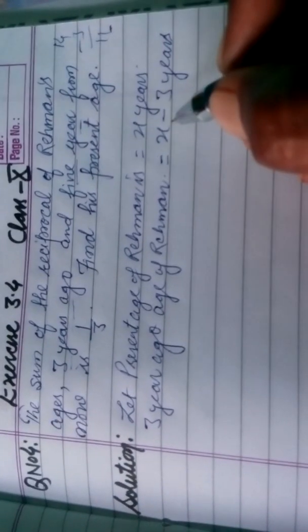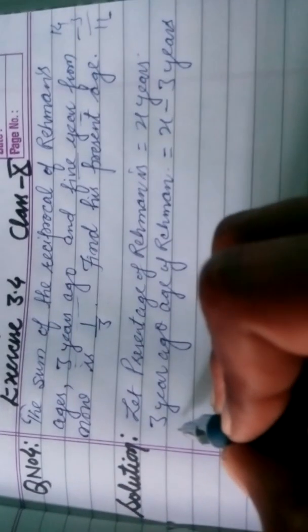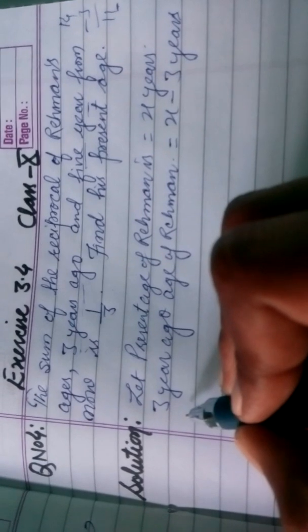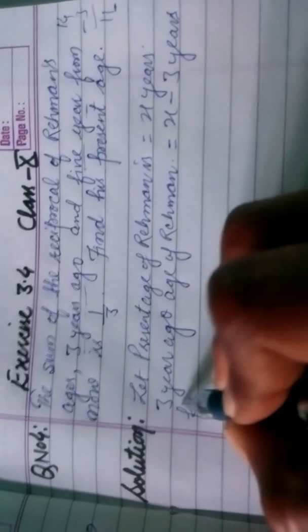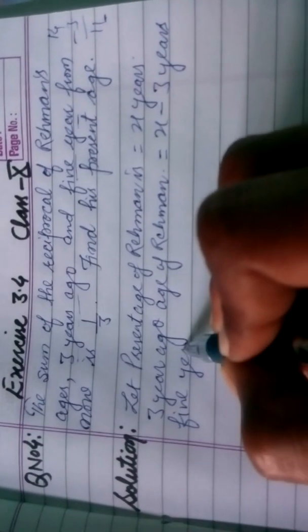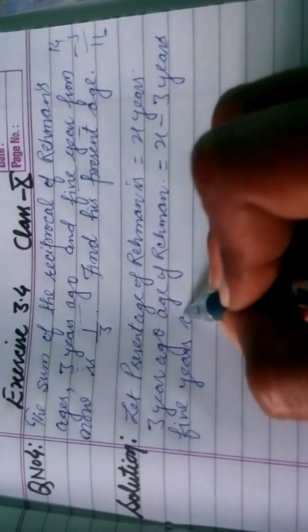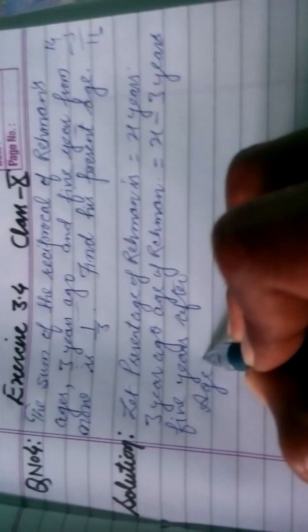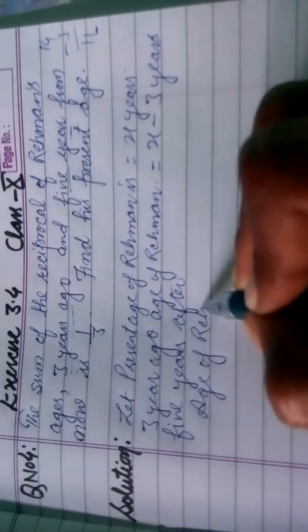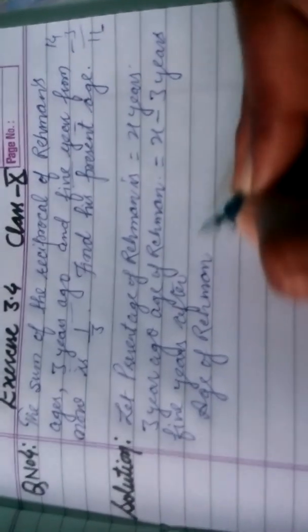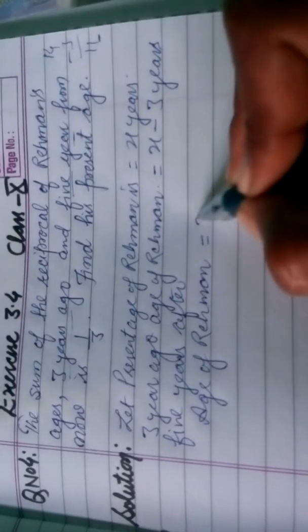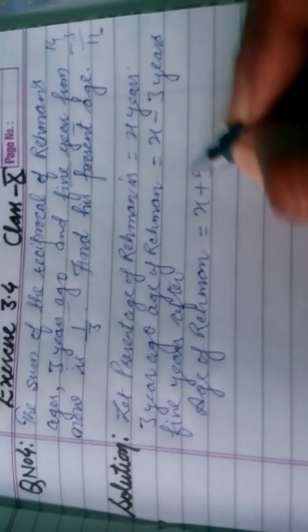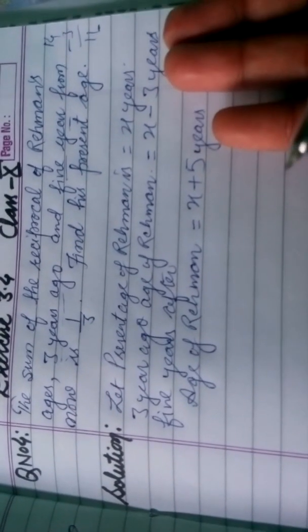Okay, so if I want to get the age after 5 years, then 5 years after, the age of Rahman will be what? Definitely we will add the number of years. So the age of Rahman after 5 years will be x plus 5.